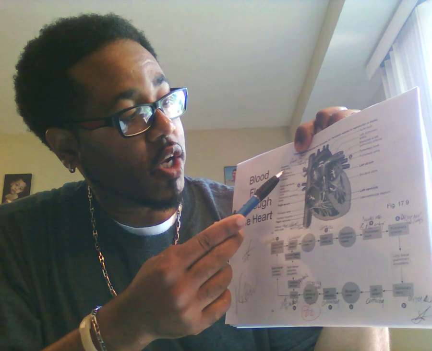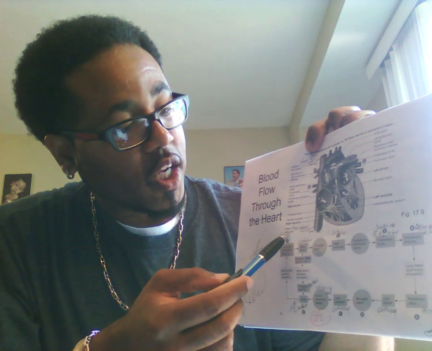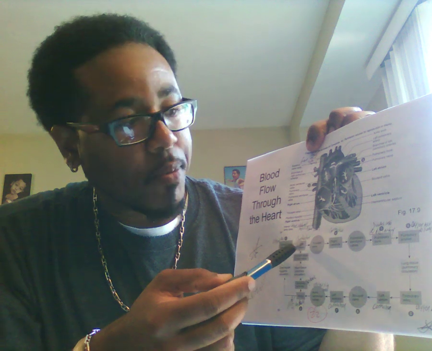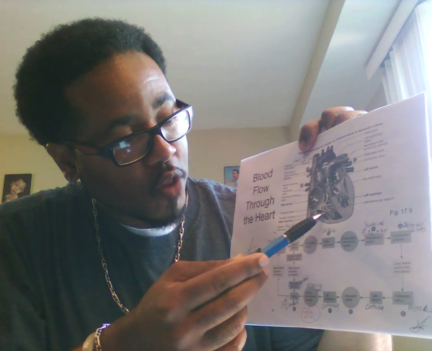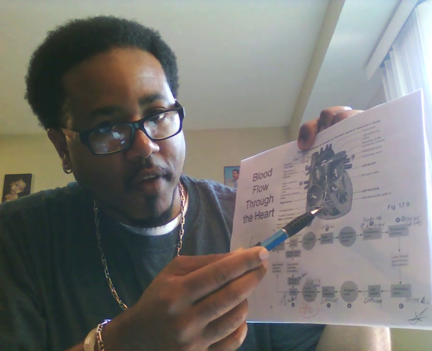It pretty much starts here through the superior vena cava and the inferior vena cava. The superior vena cava comes from the head, neck, upper limbs, and the thorax. And then you have the inferior vena cava, which is from the abdomen, pelvis, and the lower limbs. Contraction happens here in the right atrium, going through the tricuspid valve. You'll learn about those. There are 3 there. That's why it's called the tricuspid valve.